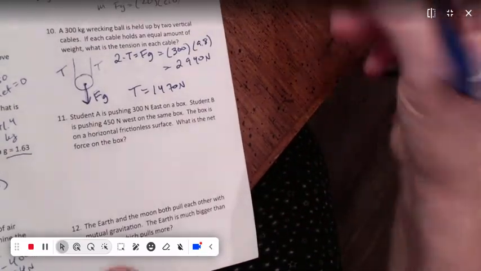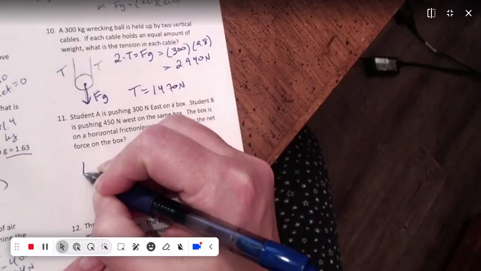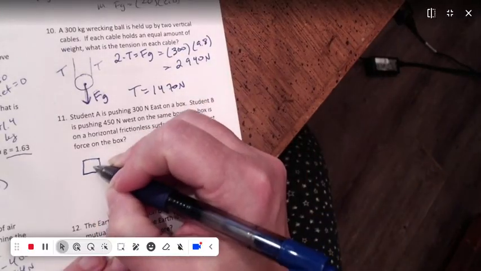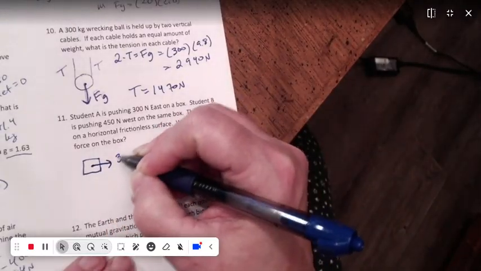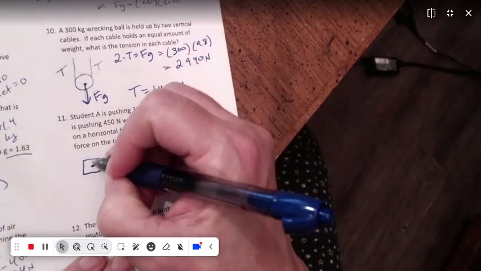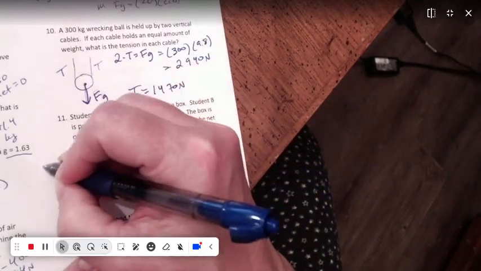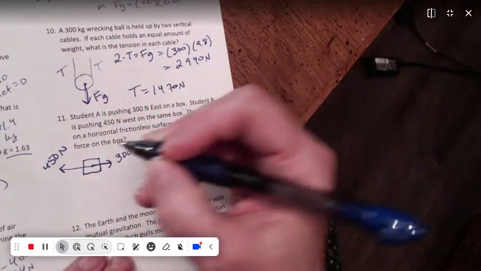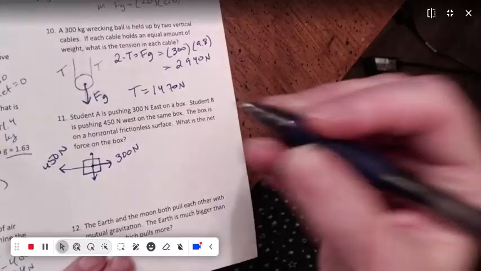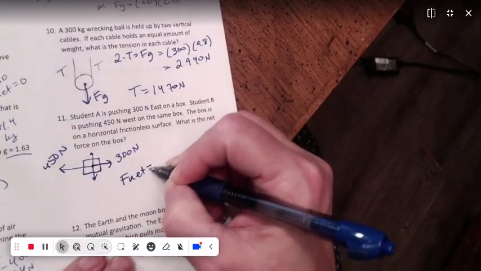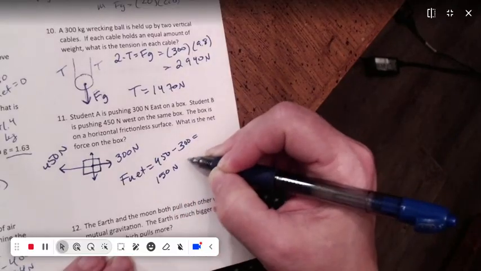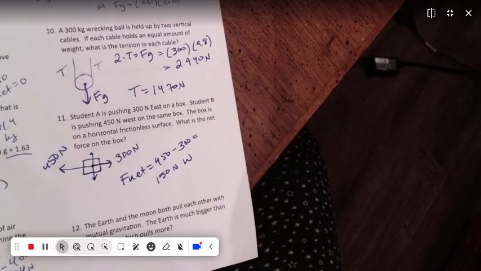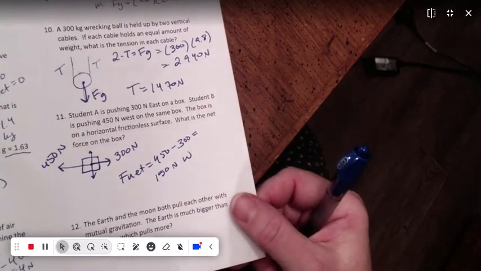Student A is pushing 300 newtons east on a box. Student B is pushing 450 newtons west on the same box. It's on a frictionless surface. What is the net force on the box? So basically we've got an applied force of 300 newtons to the east and 450 newtons to the west. And so my net force is going to be 450 minus 300, which is 150 newtons, and that's going to be to the west because there's more force to the west than to the east. So the student pushing to the west is going to win, I guess.